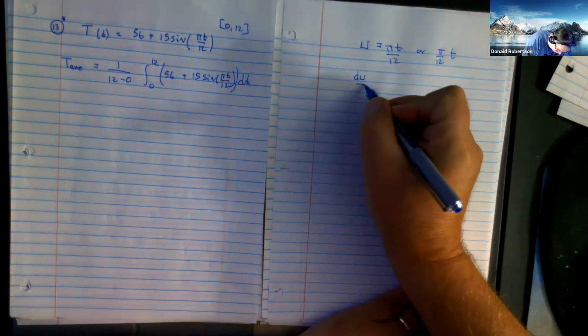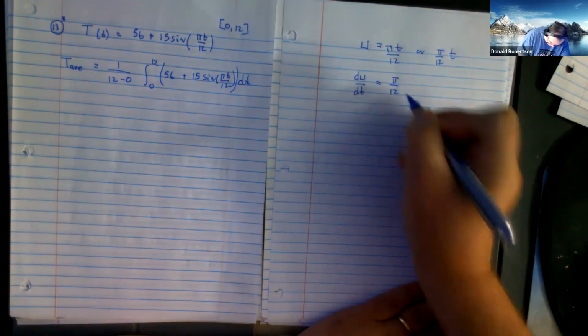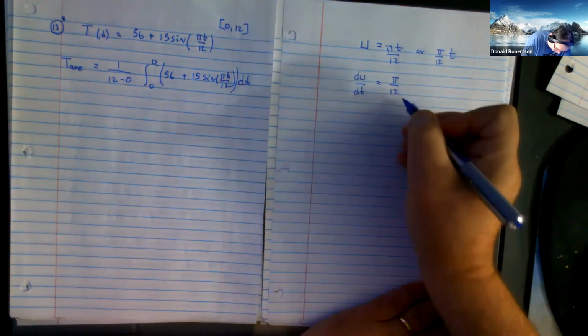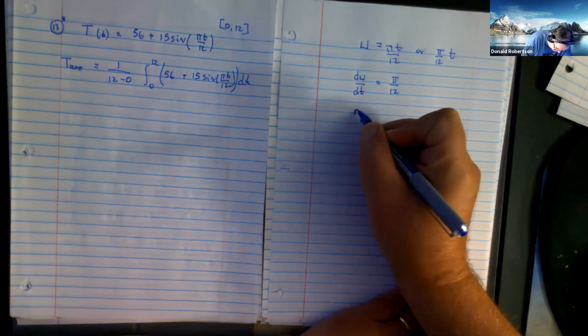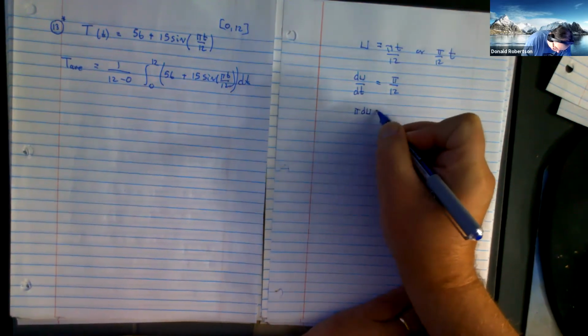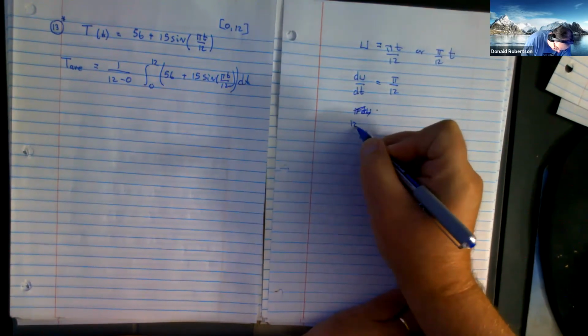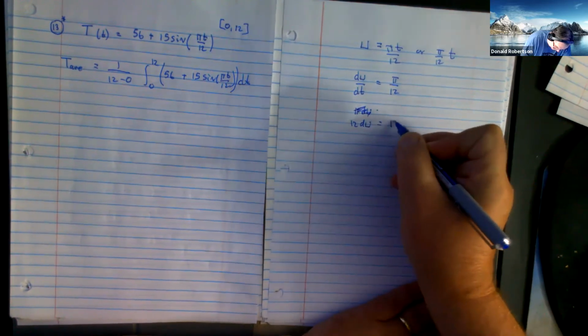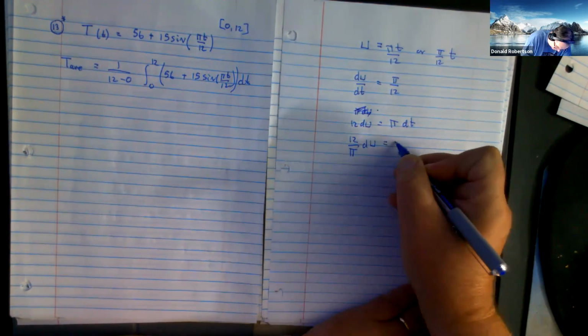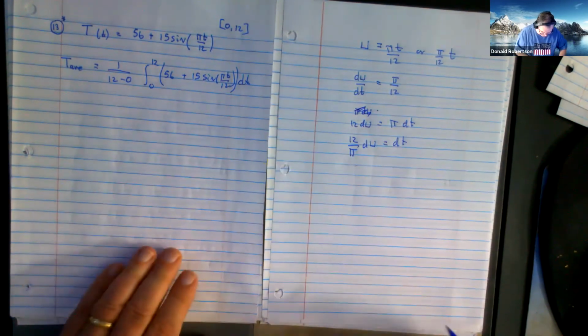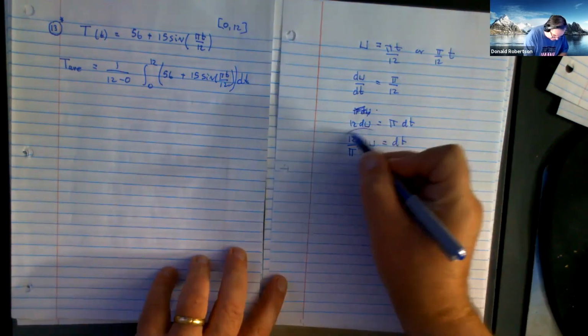When you differentiate it with respect to t, you just get a number. When you do the crossover, you get pi du. No, you don't. You get 12 du equals pi dt. And when you divide both sides by pi to isolate the dt, you get that. So that's the guy that's going to go there.